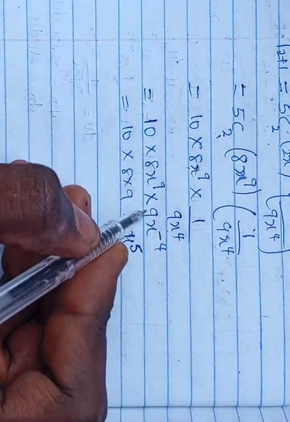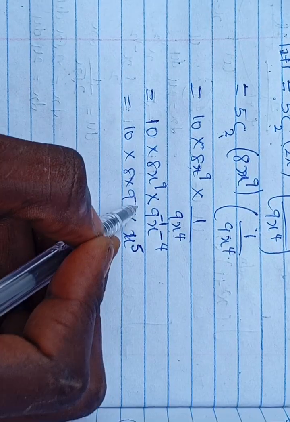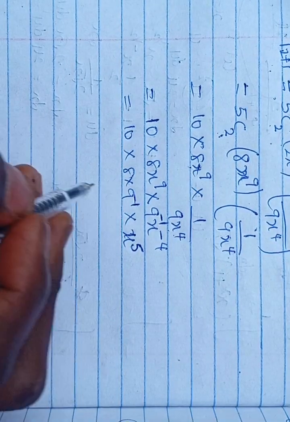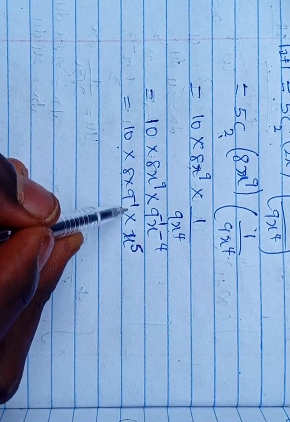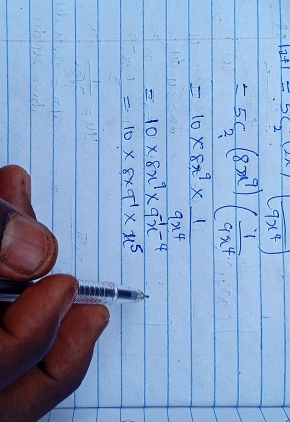Sorry, here is supposed to be minus 4, due to some distraction. I'm so sorry. 10 times 8 times 1 over 9, multiplied by x raised to power 5.